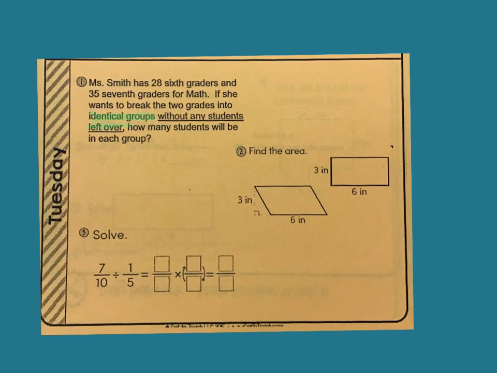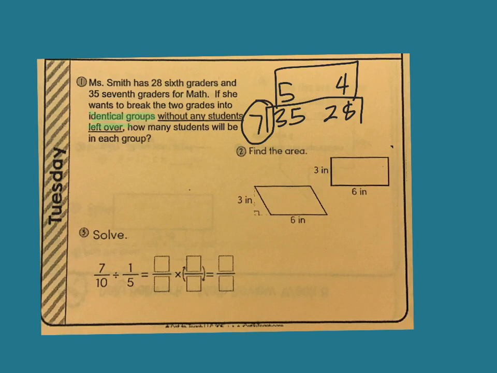So I wonder if we did this. 35, 28. Well, what number goes into 35 and 28 evenly? 7. Oh, so that would be 5 and this would be 4. So my greatest common factor is 7. So wait a second.